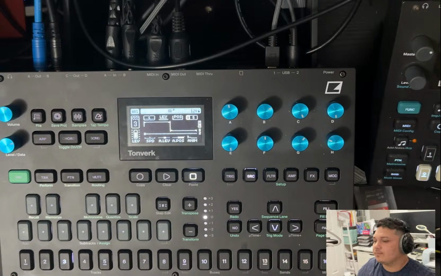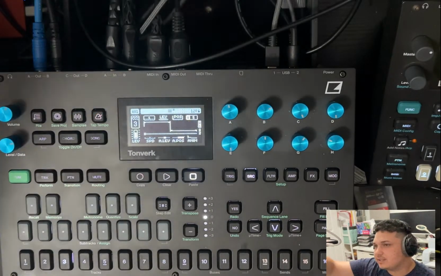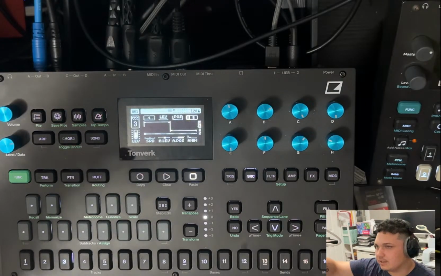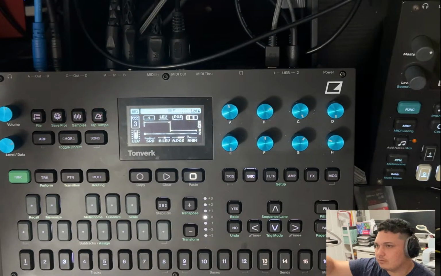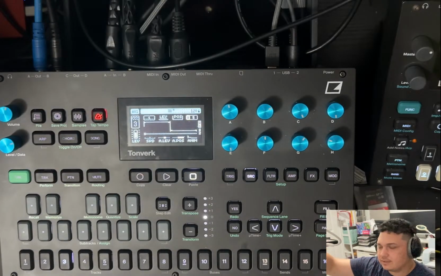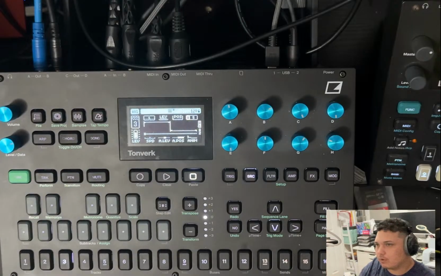So with the MPC, a lot of people, like I used to do, load the program inside the computer and multi-track it. Then after you multi-track it, you can print it out using your outboard gear, out and back in. That's how people do it, and that's for the highest quality sound you can get with your instrument.